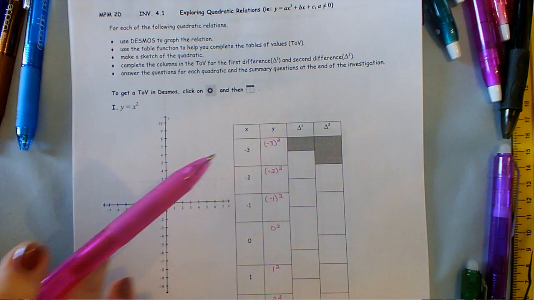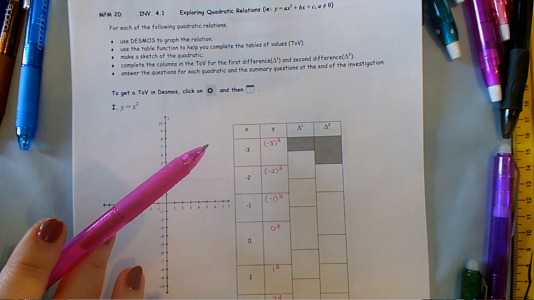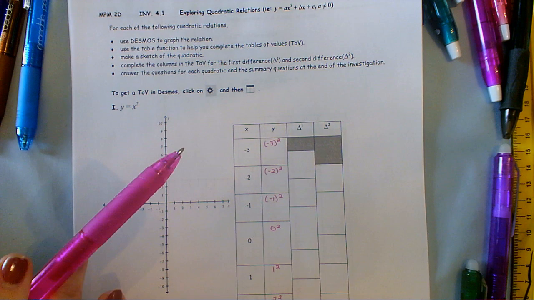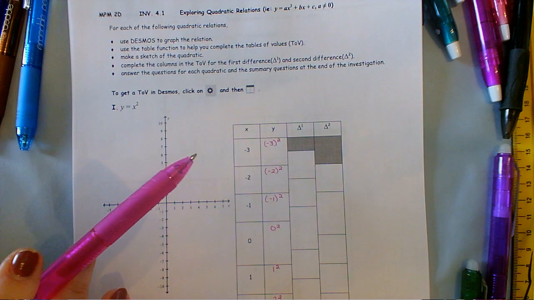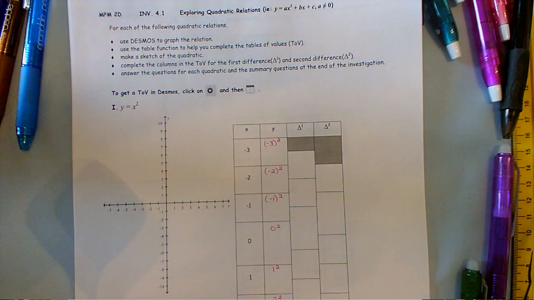I don't want you to become reliant on Desmos. You need to know how to be able to generate this material without the computer. But the computer offers you an opportunity to check your answers and to look for relationships a little bit quicker. So let's get started with this first one.